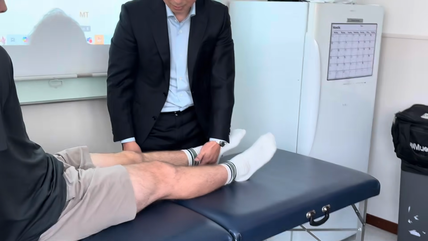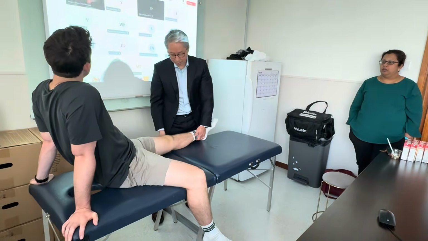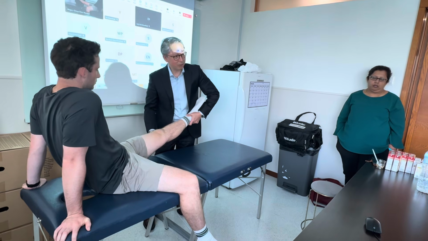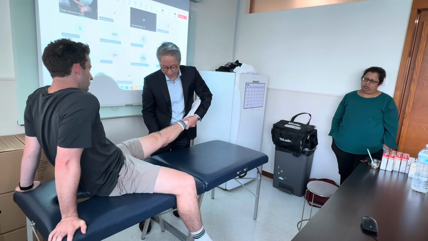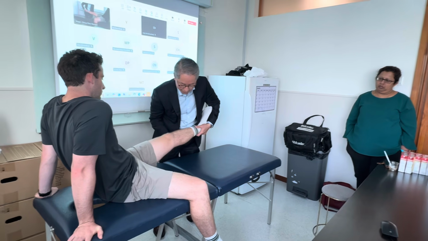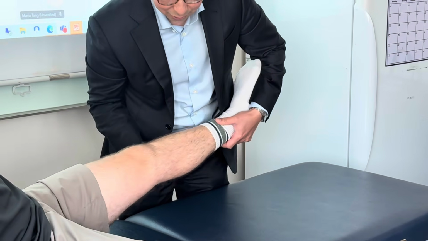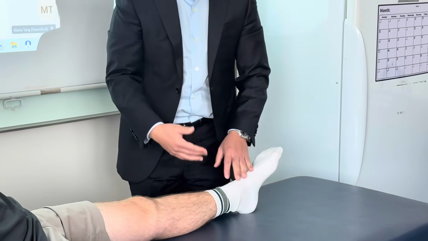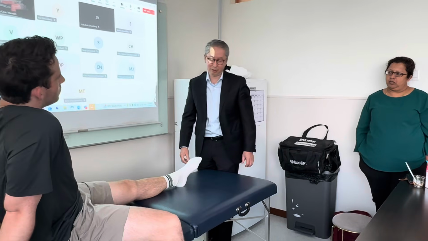And then the last one is the pivot shift. The easiest is to ask them to relax as much as possible. You lift up the leg from the ankle, and they go into a slight hyperextension, and as you flex, you'll feel a clunk as it subluxes forward, clunk like this. And of course, to have a positive pivot shift, you need an intact medial collateral ligament.